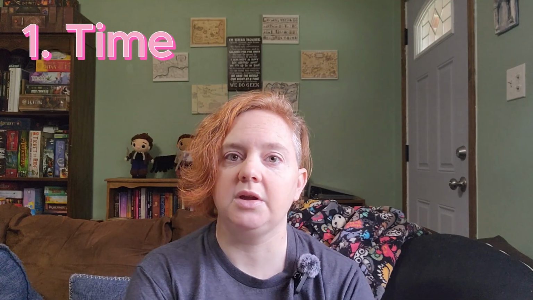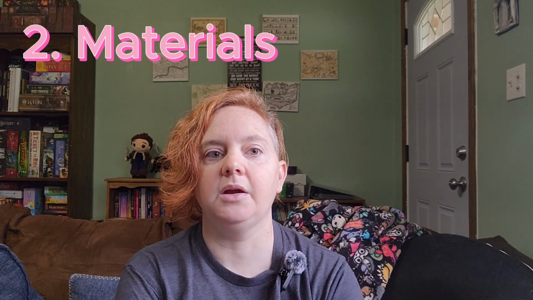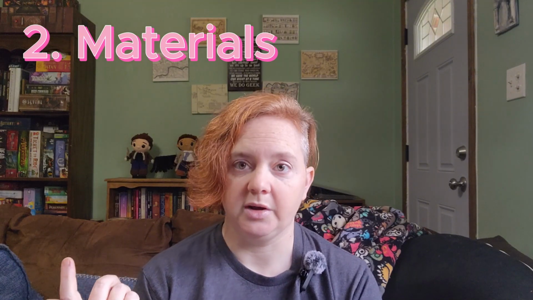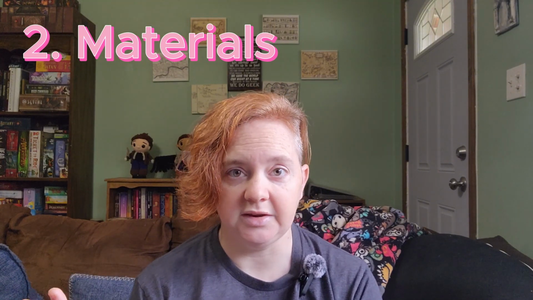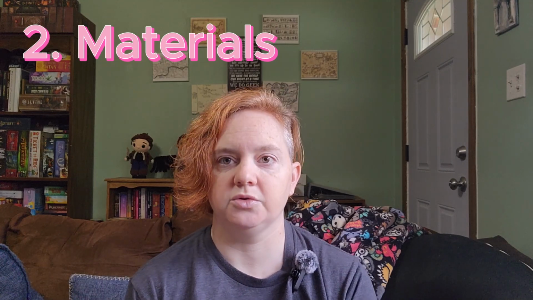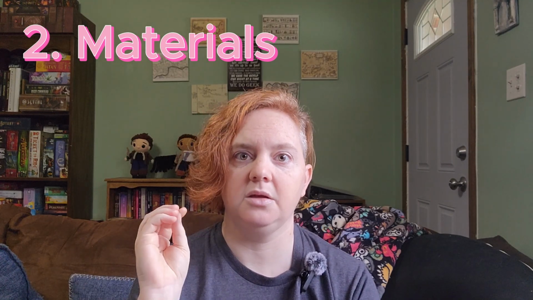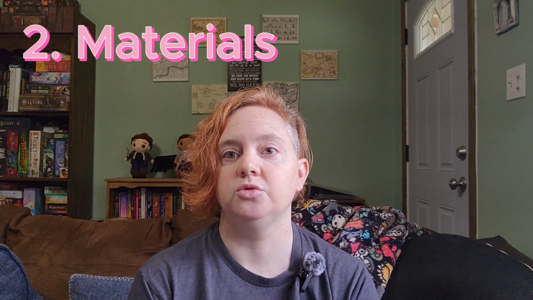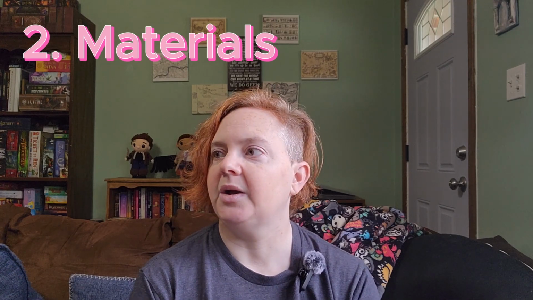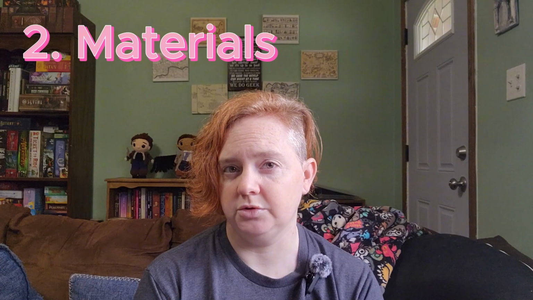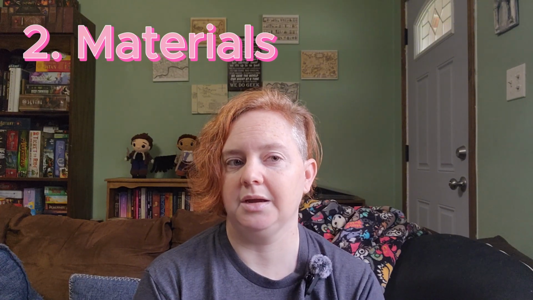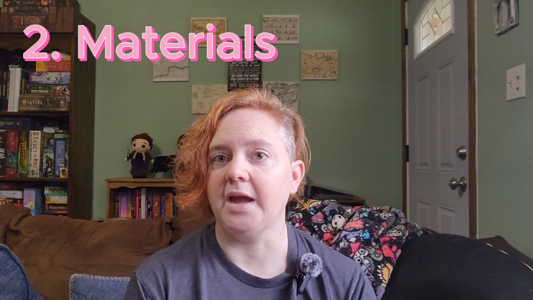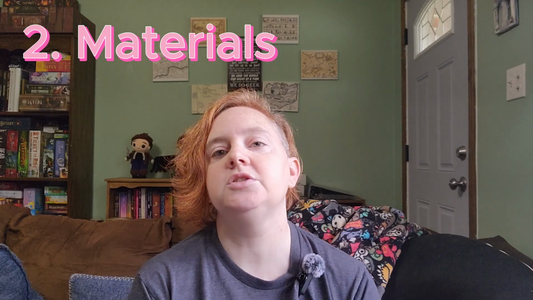The other thing that you need to account for is materials. Now, materials is your yarn, your polyfill, if you're using polyfill, your safety eyes, if you're using safety eyes, or any other materials that go into actually making the plushie. I don't generally include any kind of a surcharge for my tools, my crochet hooks and whatnot. I know there are some people who do, but I generally don't, and I think it's fine either way. I just don't.